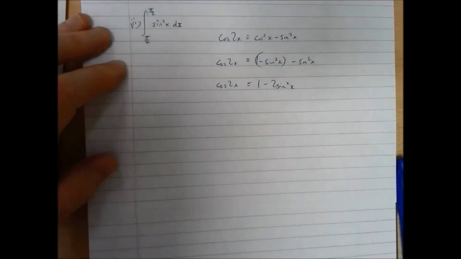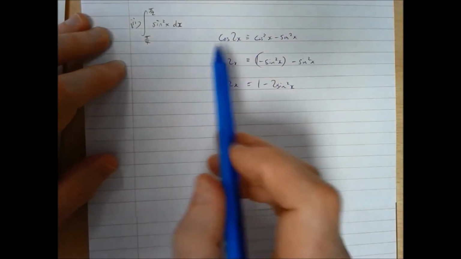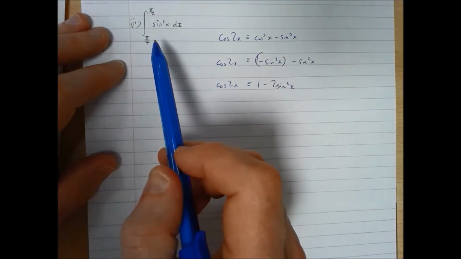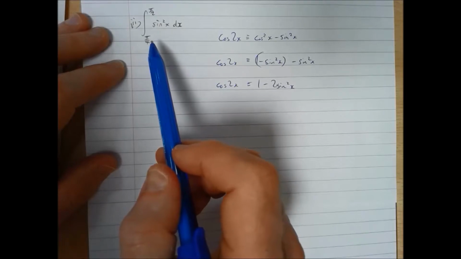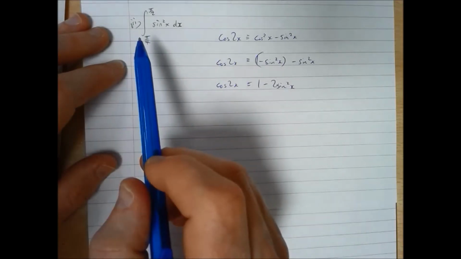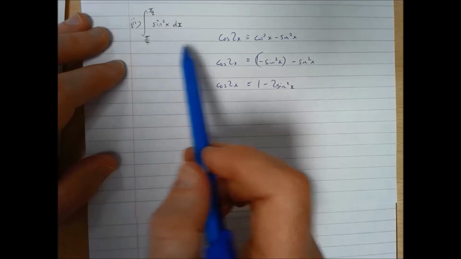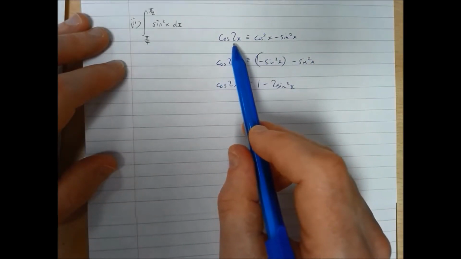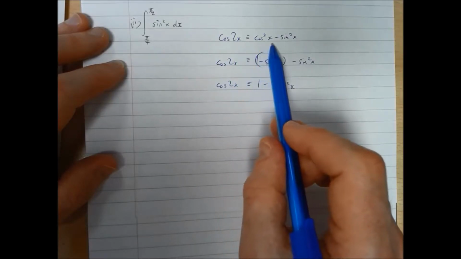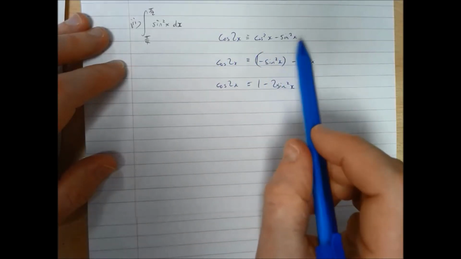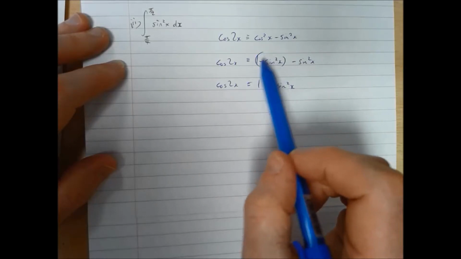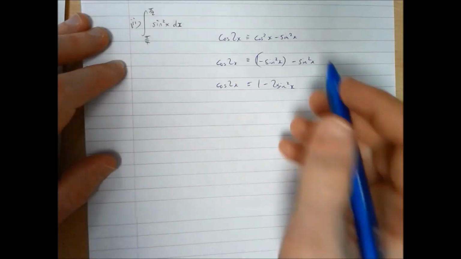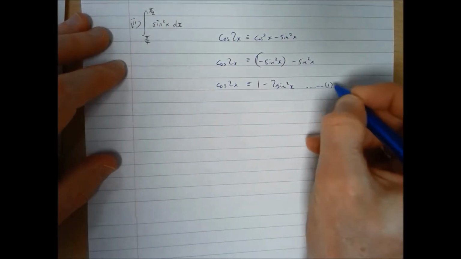In part 2 we have the integral of sine squared x, and we've already encountered two of these in this homework. If you're integrating either sine squared or cos squared, you have to use the double angle formula for cos. The starting point, you might remember, is cos 2x equals cos squared x minus sine squared x. Replace cos squared x with 1 minus sine squared x there, and you end up with 1 minus 2 sine squared x. Call that version 1.